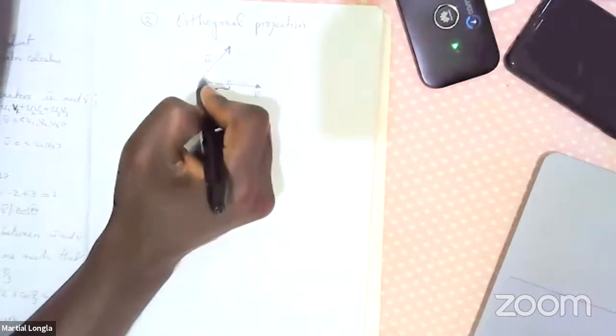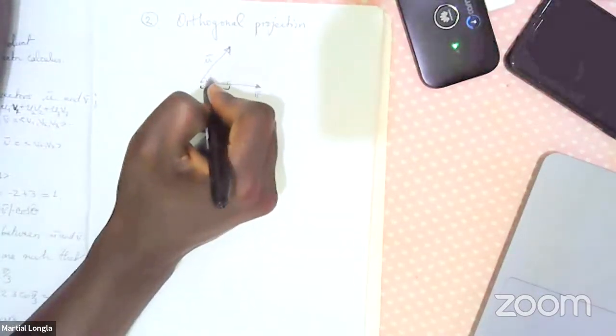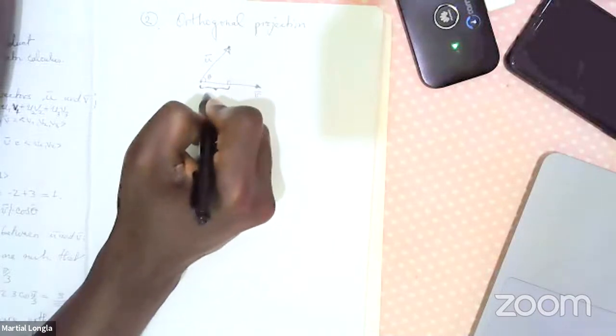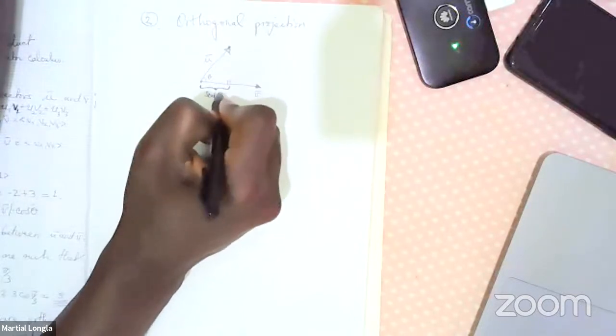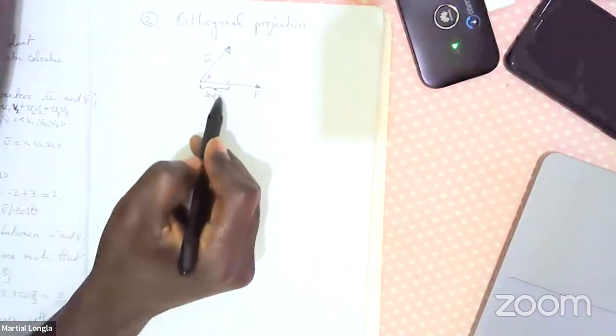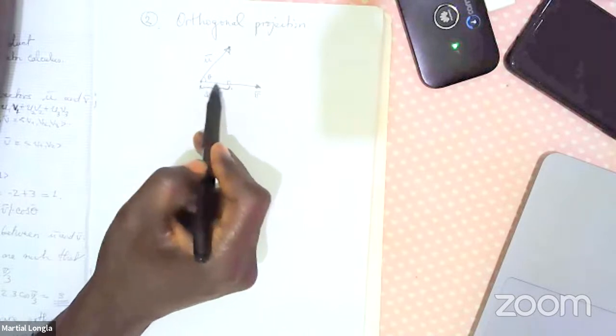Now let's say we take the angle here, theta, which is the angle between u and v. And let's say we call this the scalar projection of u on v. What I call the scalar projection of u on v is the scalar length of this vector.